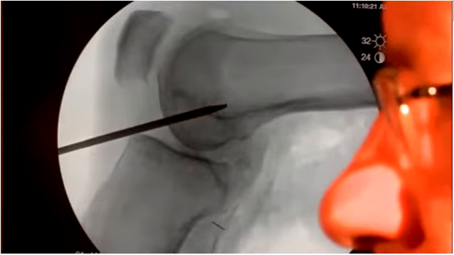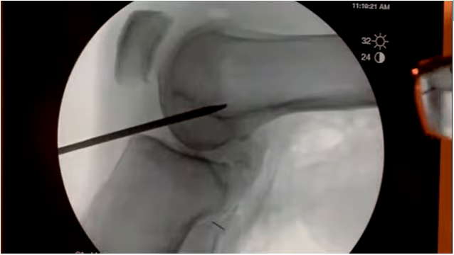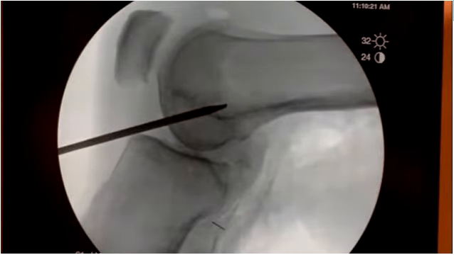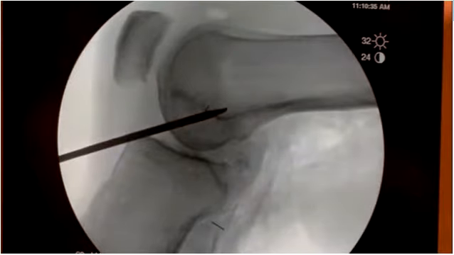Do you agree, Charlie? I might go a little bit more posterior? More posterior. Yeah, right. So again fluoro. So here again. Yeah, somewhere about there. Do you guys agree with that position? I think that looks good. Any questions from the audience on this?